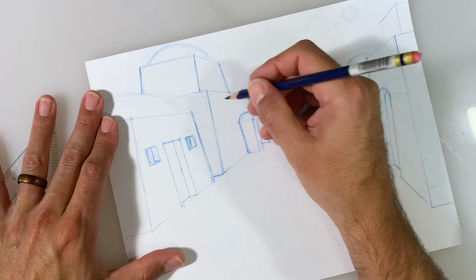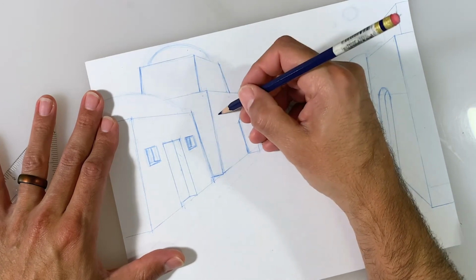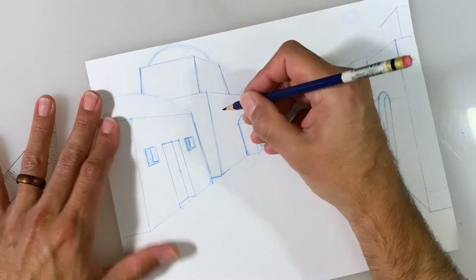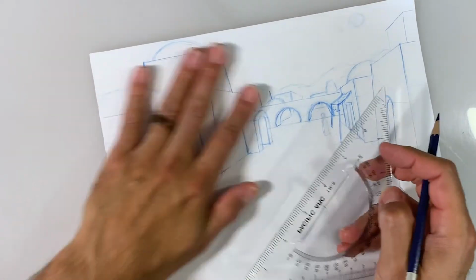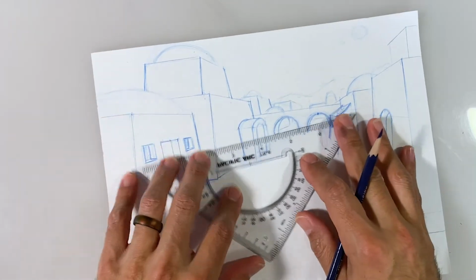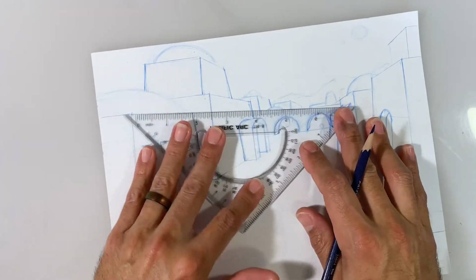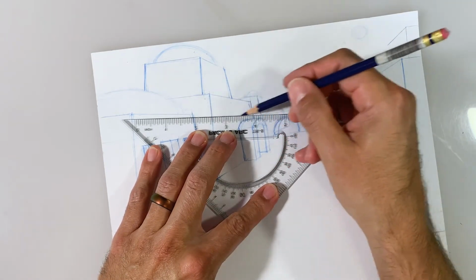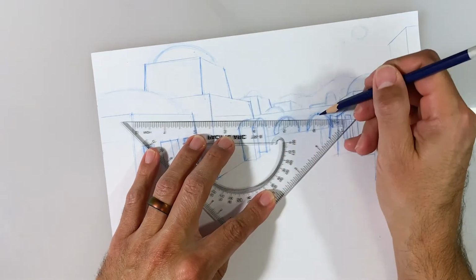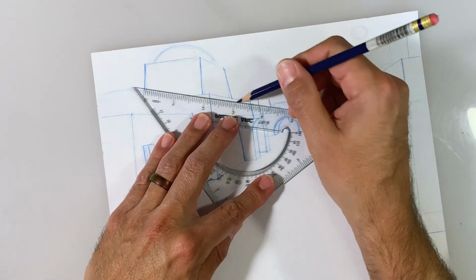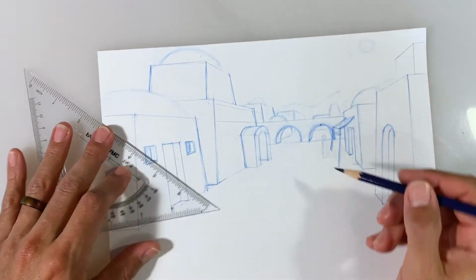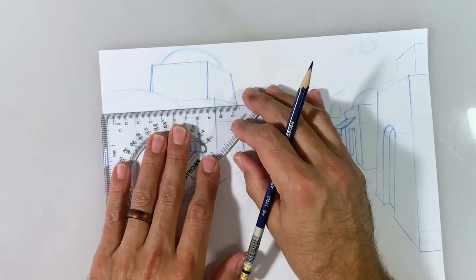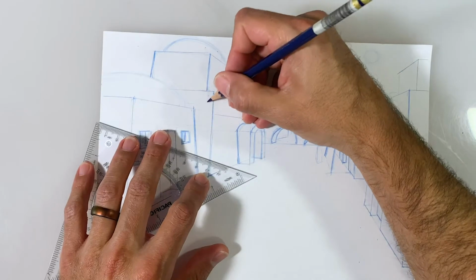Let's do some different windows on this one, maybe. Let's do some longer rectangular windows, maybe up high, coming through the ceiling, or very high. Maybe this is a high ceiling room, some elaborate room. So I'm going to go ahead and get my lines there, and maybe we'll make some going around the corner here on this side as well.